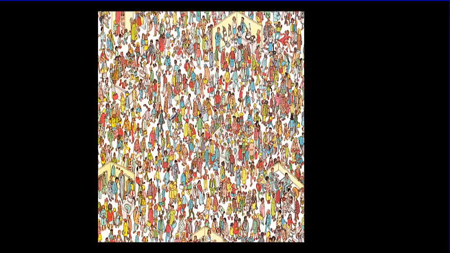But the purpose of this lesson isn't to learn about Waldo. The whole purpose of this lesson is to learn how to estimate things using what we call a referent. By the end of this lesson, you'll be able to tell me approximately how many people there are in this crowd. Or I'll show you other pictures that are crowded with things and you'll be able to estimate approximately, which means about how many there are in the picture.